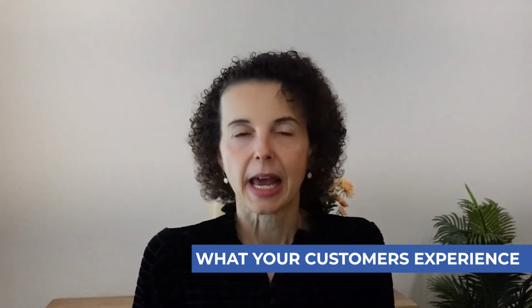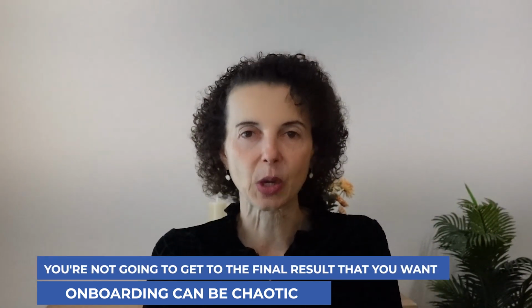For instance, the flowchart of a customer journey. If you want to explain to a new employee what your customers experience and how they get from the beginning of the process to the end, showing them a flowchart and explaining to them is very valuable. But if you don't have that in place before you start, onboarding can be chaotic and you're not going to get to the final result that you want.